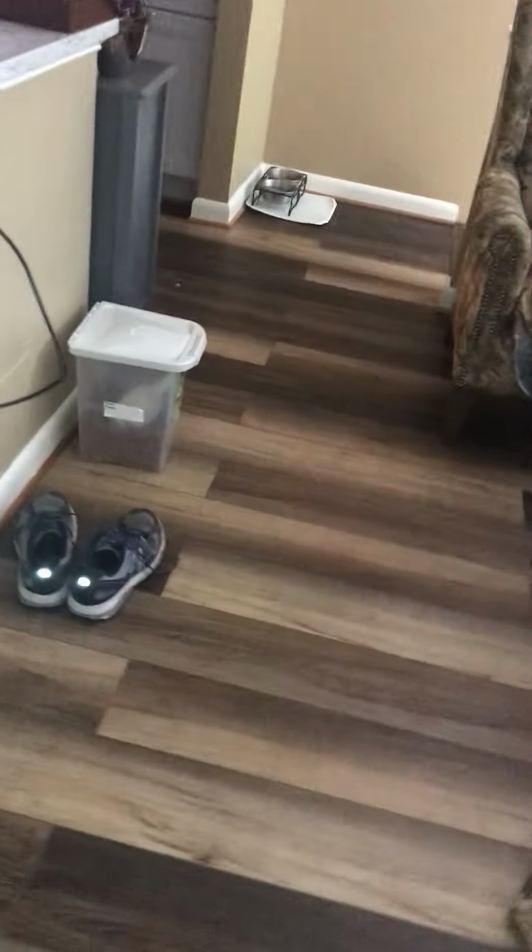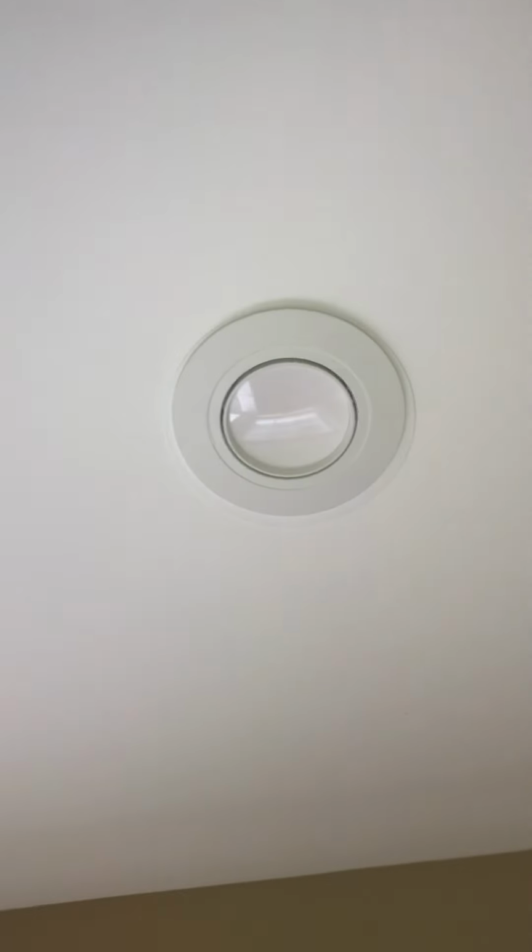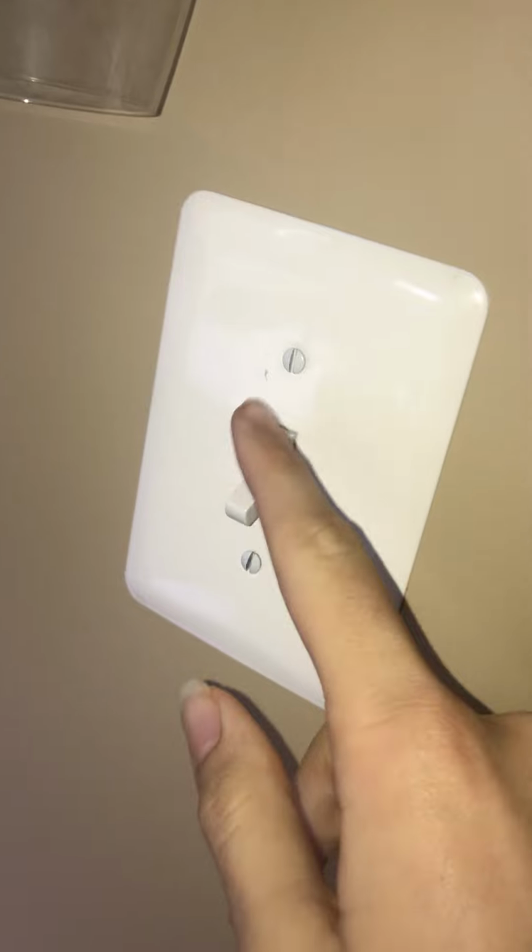Here is this light fan combo. And here are the switches for this fixture. In the sitting area, which used to be the old kitchen table room, a lot of lights in here. This light, and there is the switch for it.